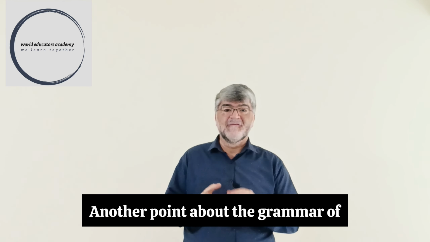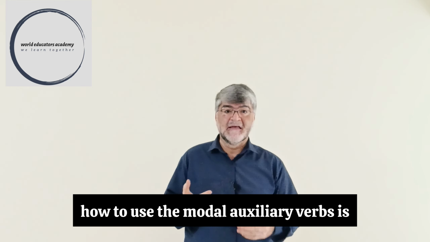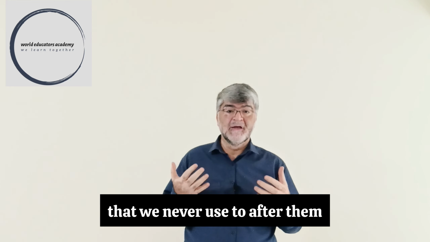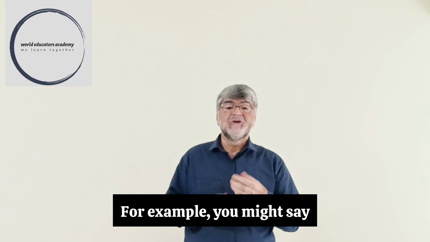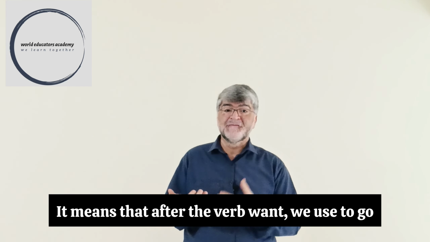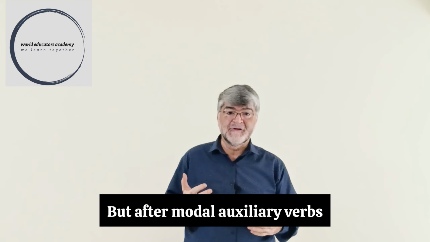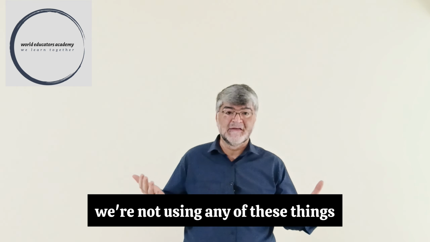Another point about the grammar of how to use the modal auxiliary verbs is that we never use to after them. For example, you might say that I want to go. It means that after the verb want, we use to go. But after modal auxiliary verbs, we're not using any of these things.